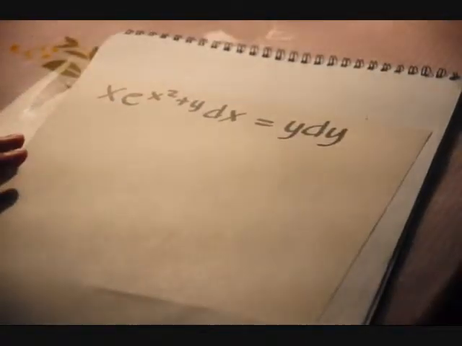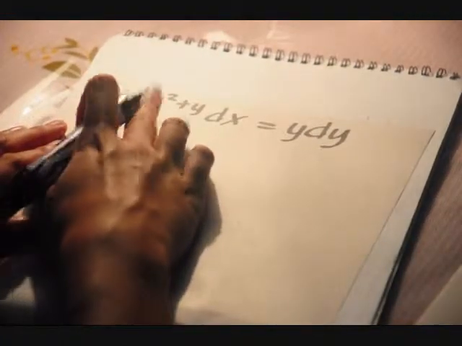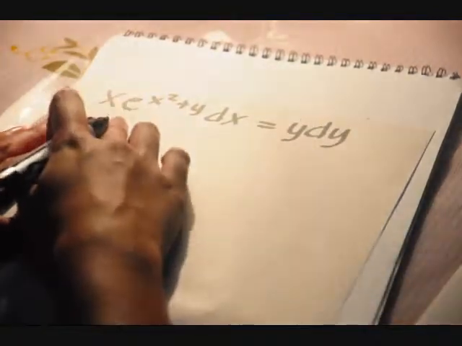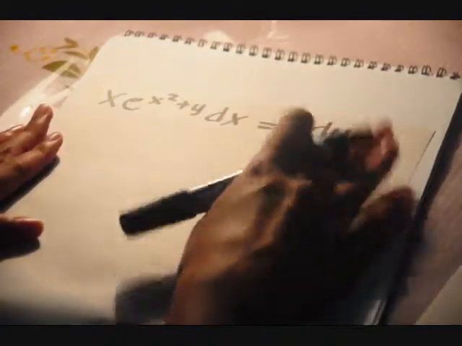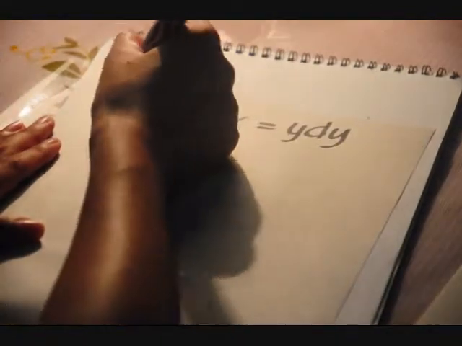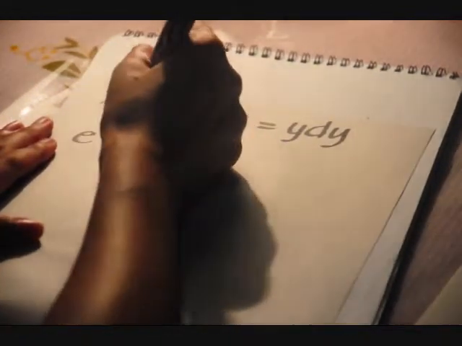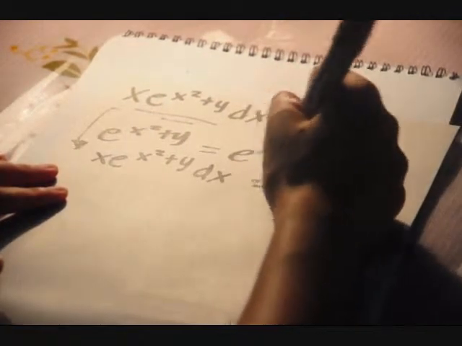Next problem, we are going to find the general solution of this equation x e raised to x squared plus y dx equal to y dy. By manipulating this equation, we can find what type of differential equation this is. So remember that e raised to x squared plus y, we can expand this into e raised to x squared times e raised to y.